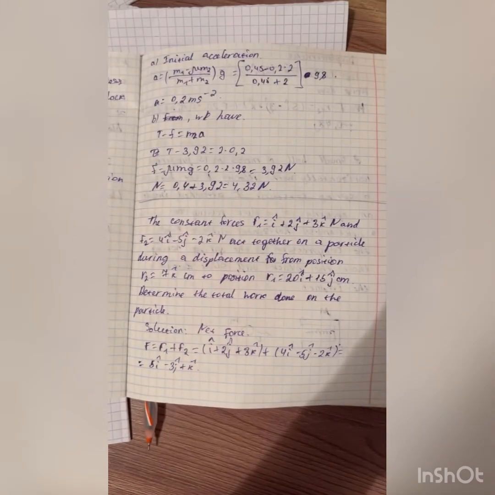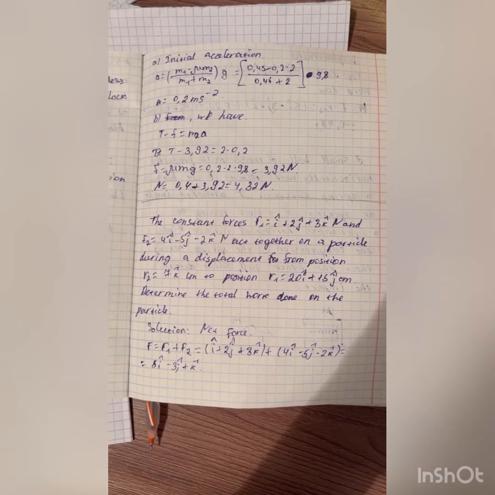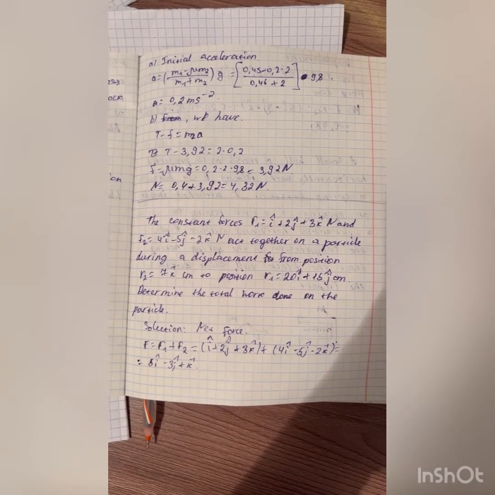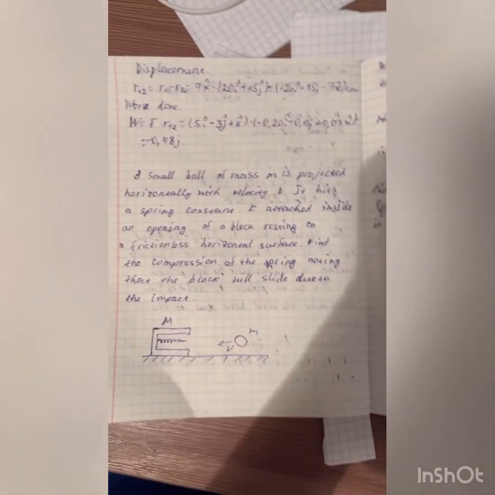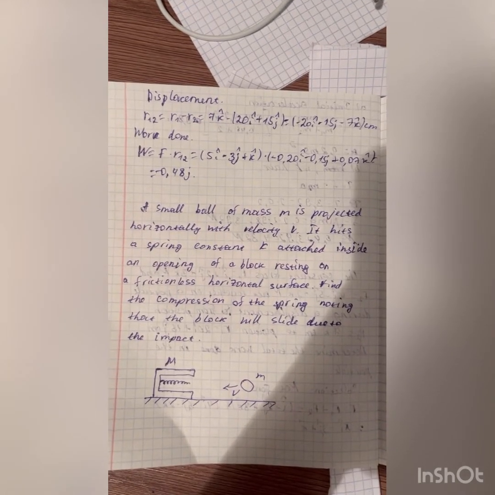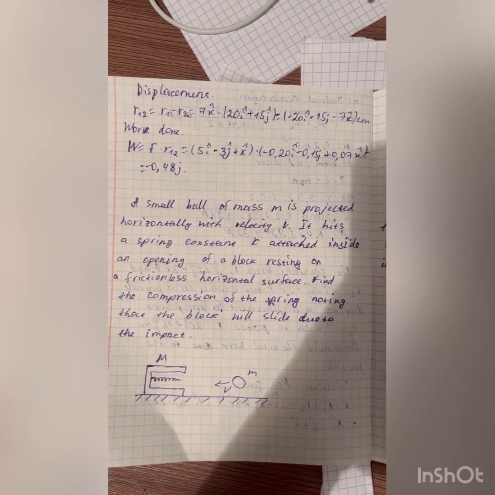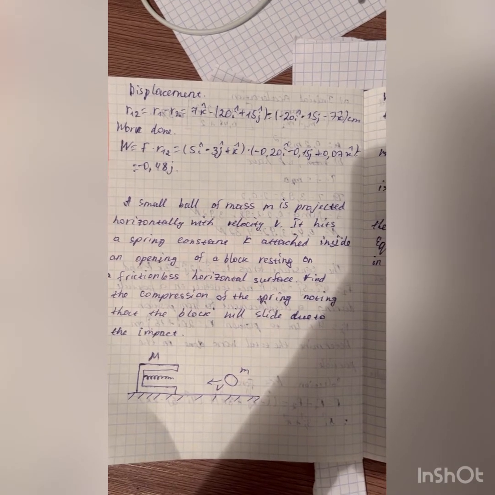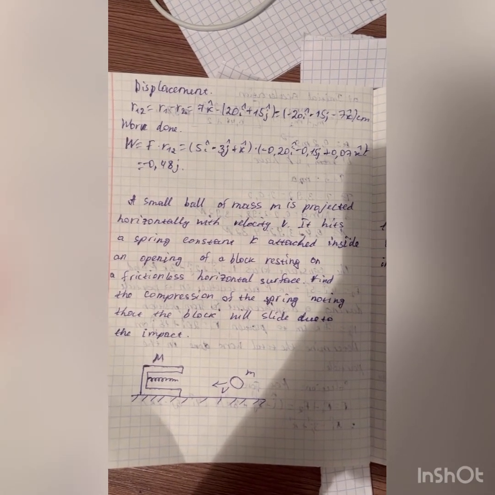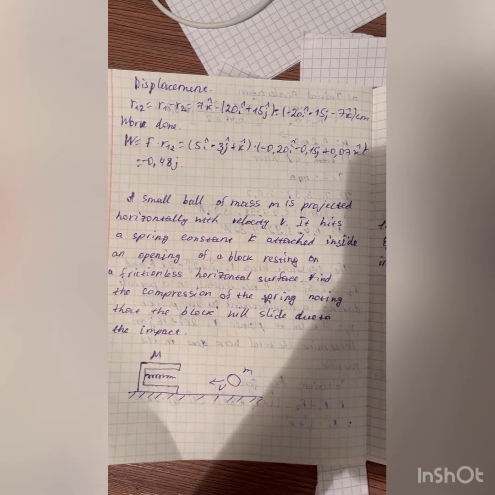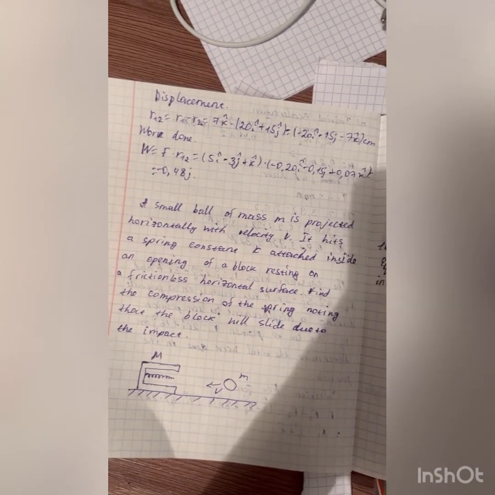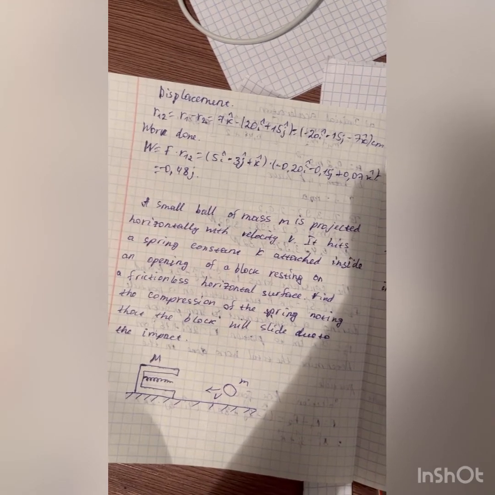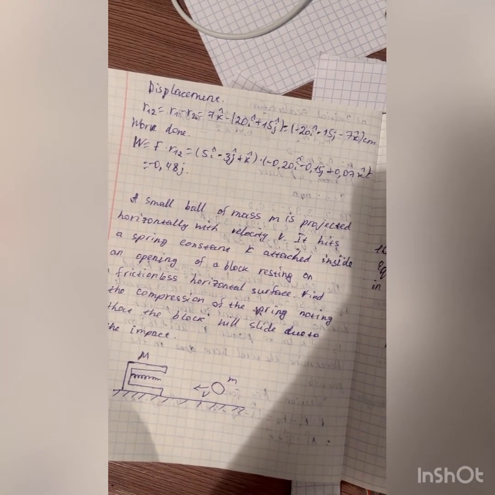Solution. First, the net force F equal to F1 plus F2 is 5i minus 3j plus k, and the displacement r12 equal to r1 minus r2 is 20i plus 15j minus 7k centimeter, and the work done W is F dot r12, which is minus 0.48 J.